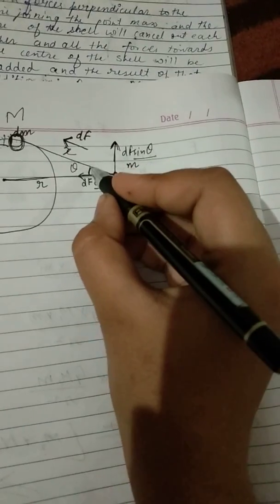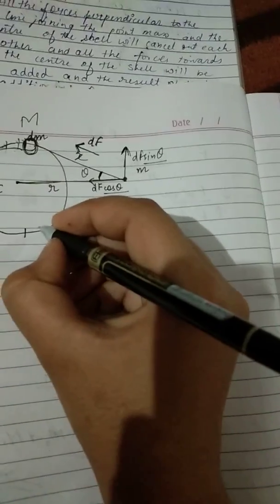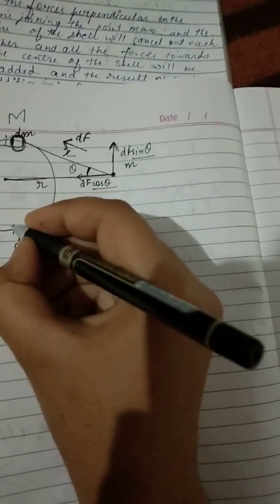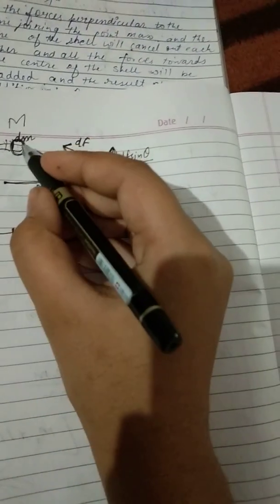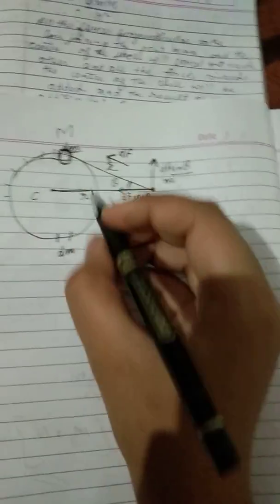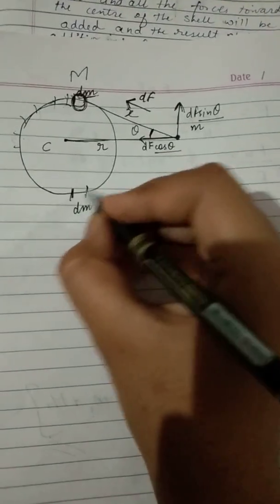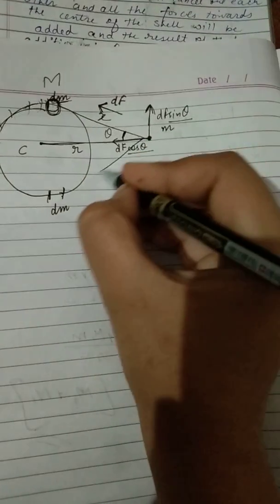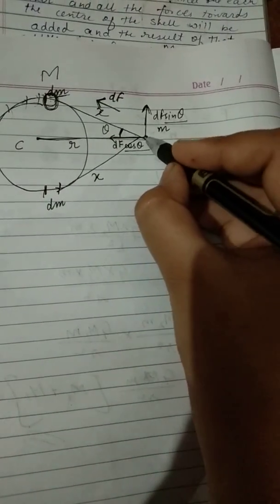Then we have another part, let's consider it's also dm. छोटा सा part ले लेंगे opposite to the first one that we took, and now let's calculate the force of attraction. This is also at a distance of x from m.